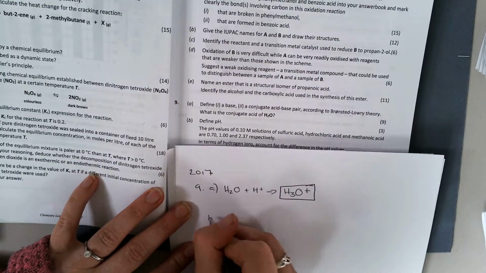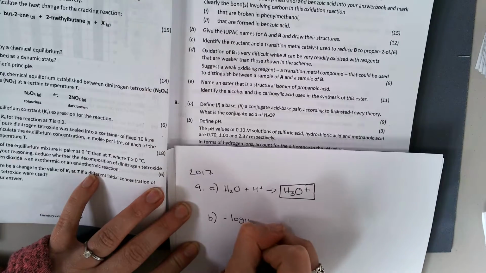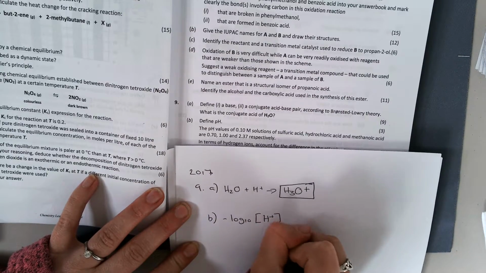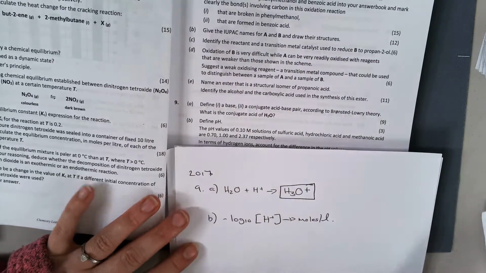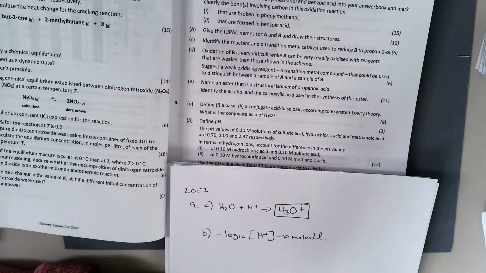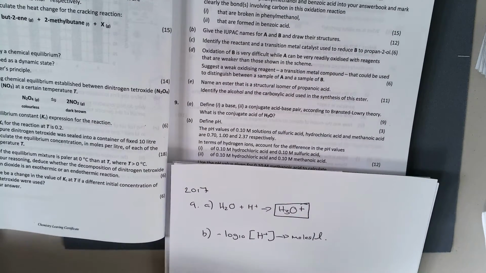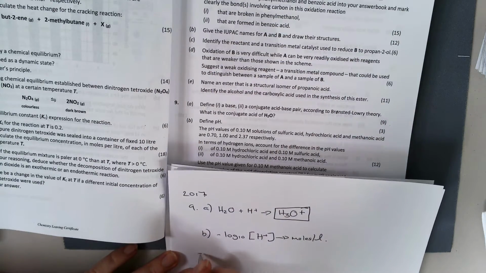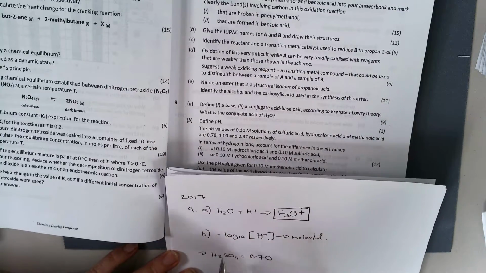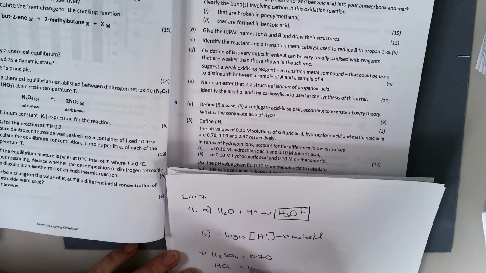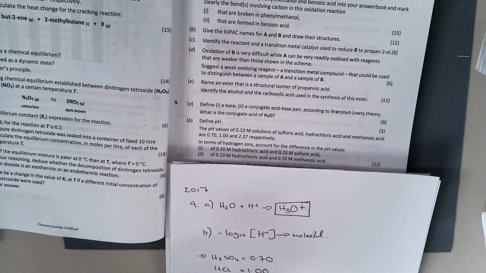Then you're asked to define pH: minus log to the base 10 of my H+ ion concentration, and just make sure you put in moles per litre. And then we're asked the pH values of 0.10 molar sulfuric acid, hydrochloric acid and methanoic acid. So I'm just going to write in here what I'm told. H2SO4 is 0.70. HCl I'm told is 1.00. And methanoic acid, HCOOH, is 2.37 respectively.